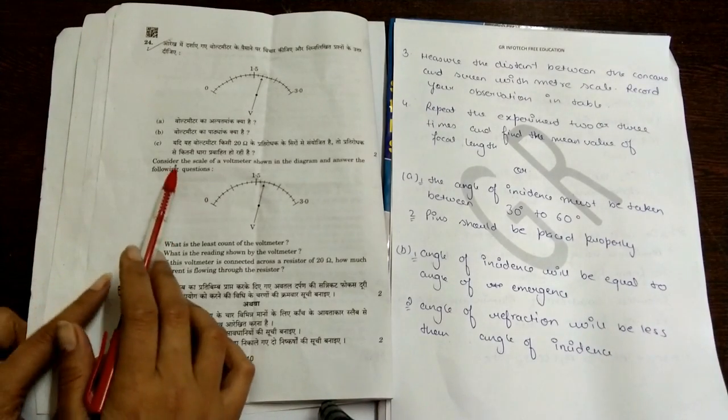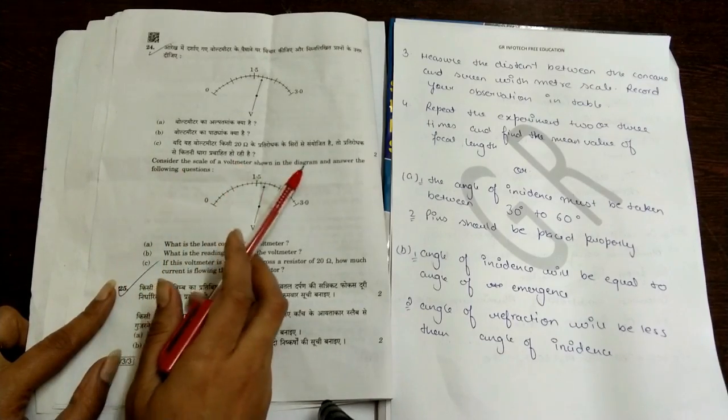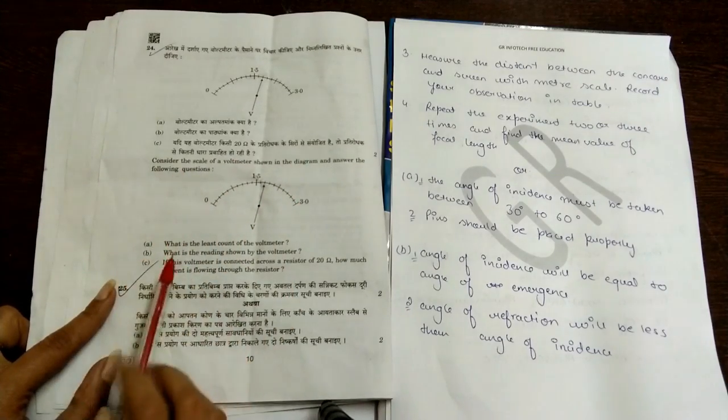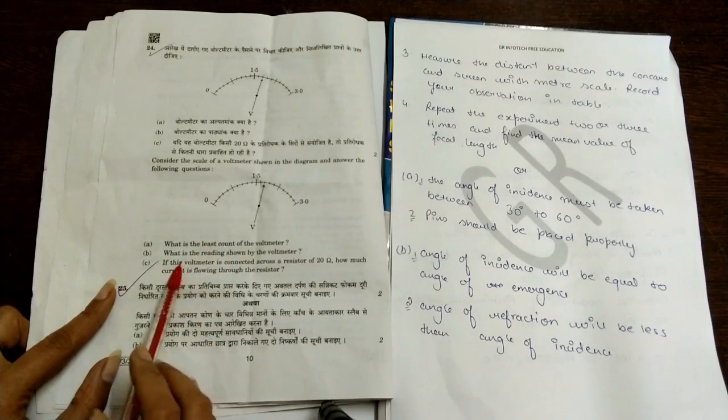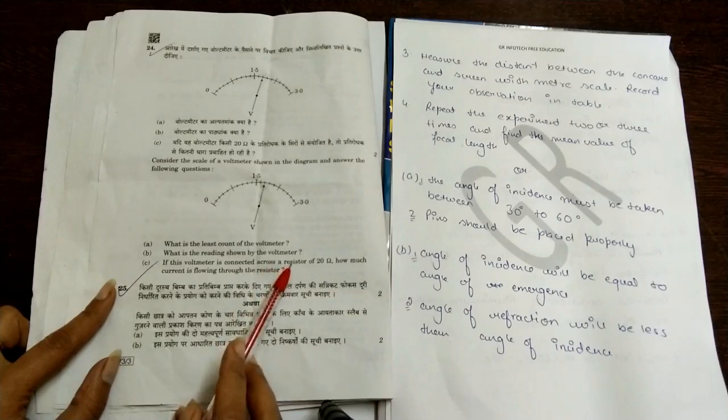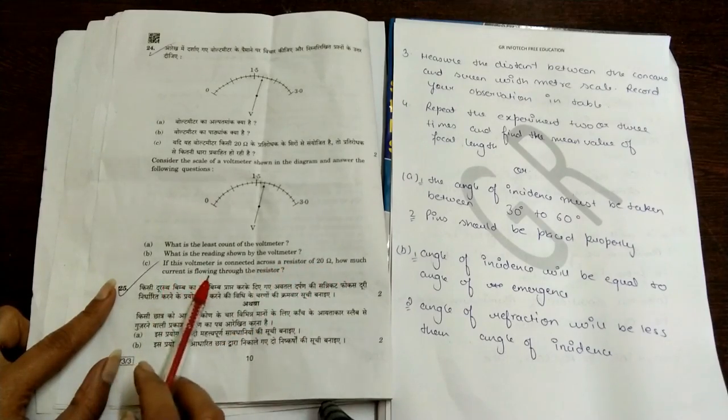Next question is question number 24. Consider the scale of a voltmeter shown in the diagram and answer the following questions. What is the least count of the voltmeter? What is the reading shown by the voltmeter? If this voltage is connected across a resistor of 20 ohm, how much current is flowing through the resistor?